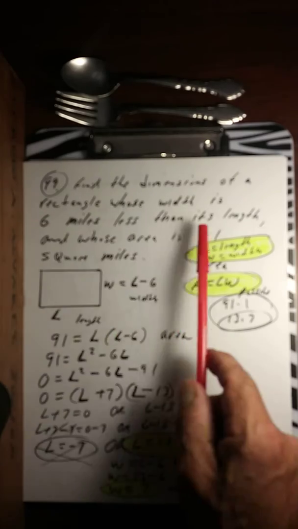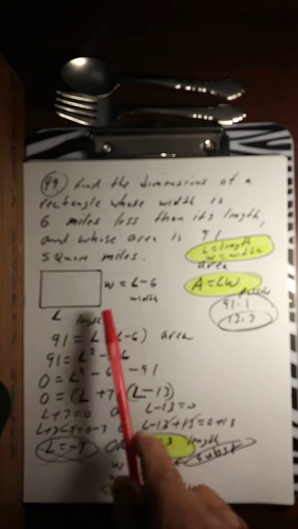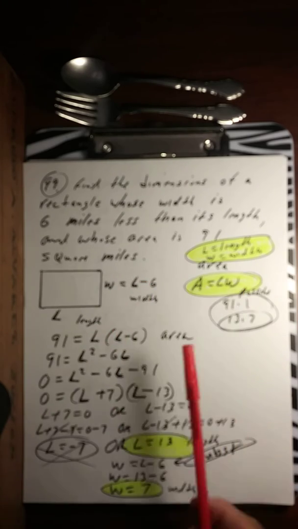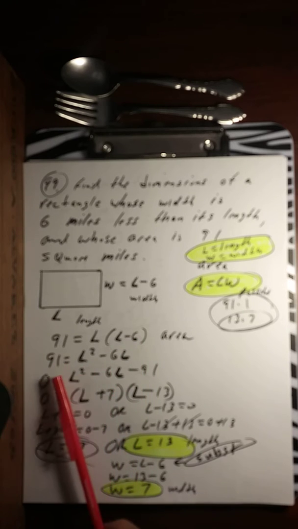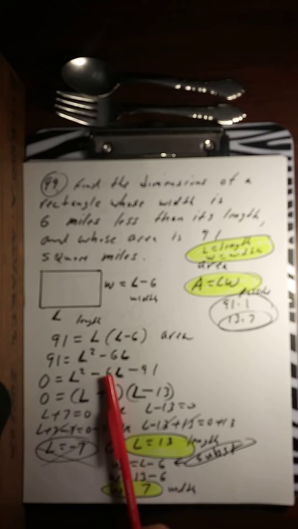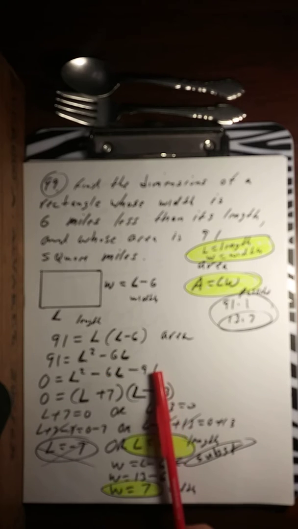Find the dimensions of the rectangle whose width is 6 miles less than its length, whose area is 91. So this is the length and the width is L minus 6. So the length times the width is the area. So length times width is 91. So bring this 91 over. L squared minus 6L minus 91. 7 times 13 is 91.